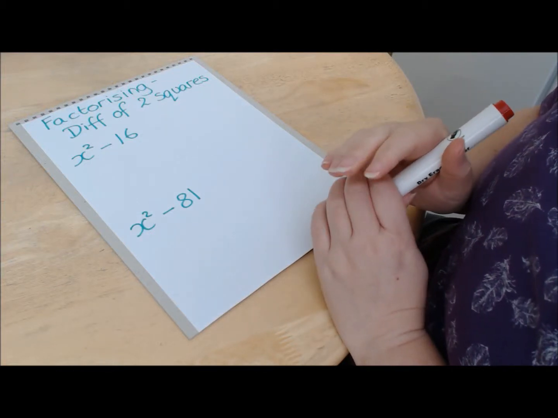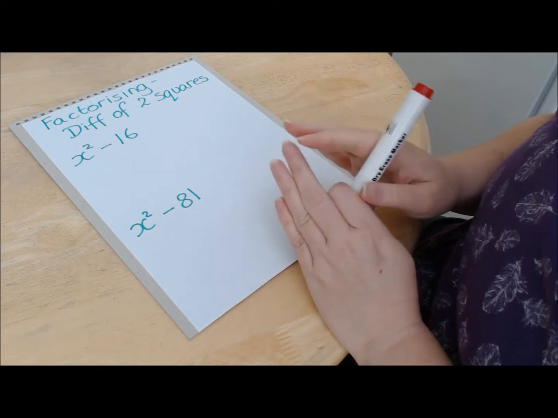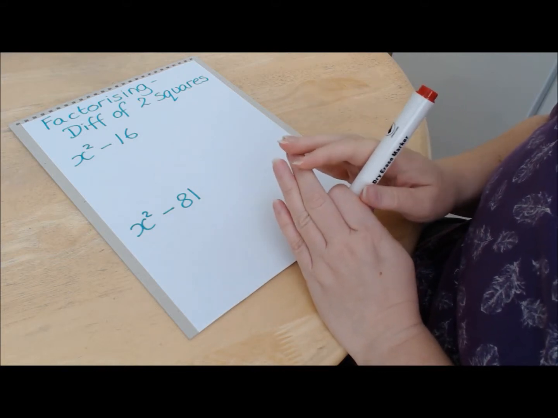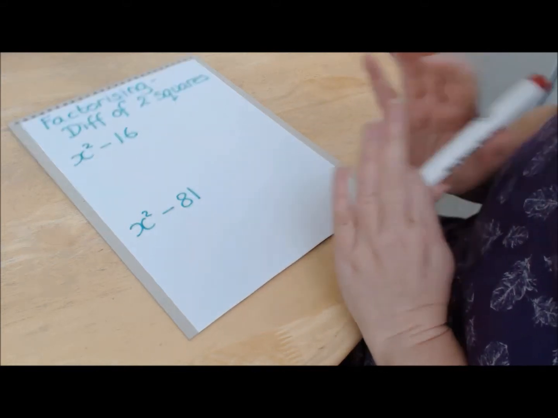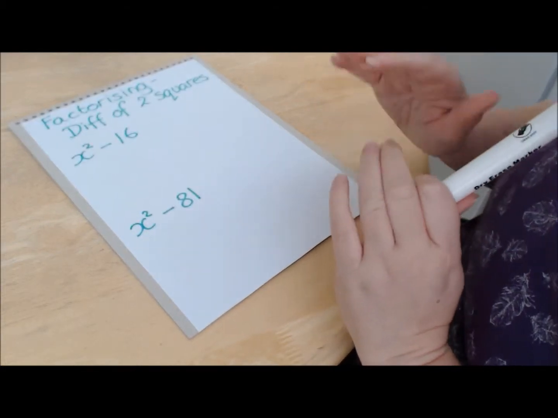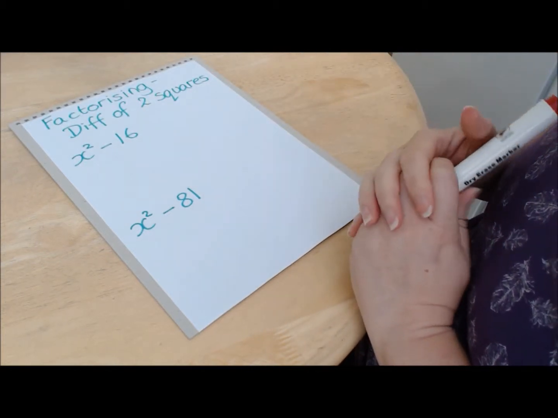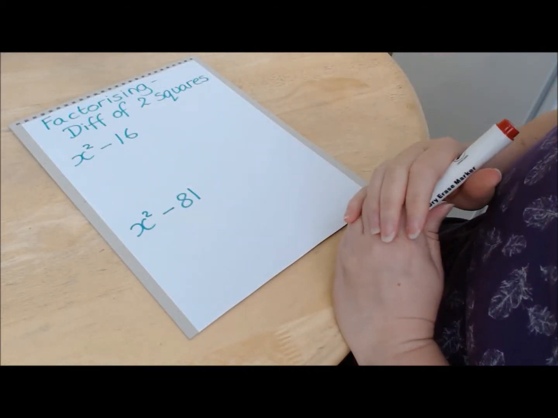We're going to look at a very important special case to do with factorising into two brackets that will really make your life a lot easier if you're aware of this. Now, this is called the difference of two squares. So let's look at it so that we can understand where that name comes from.